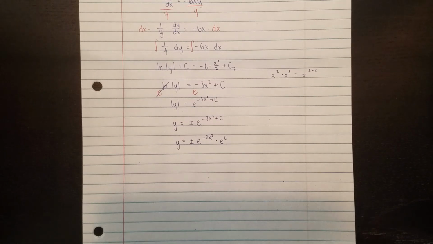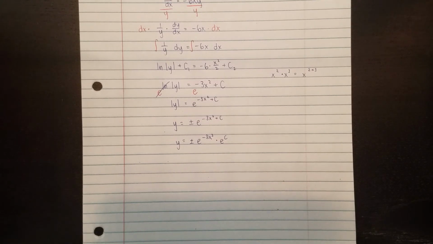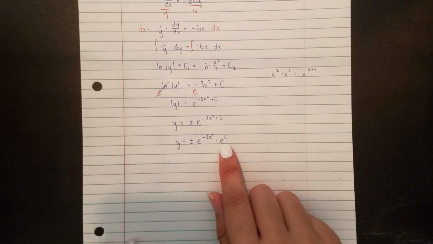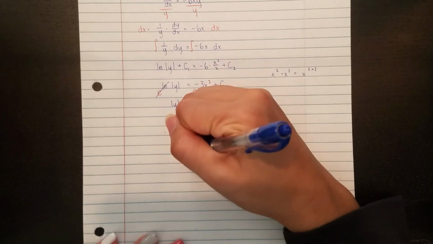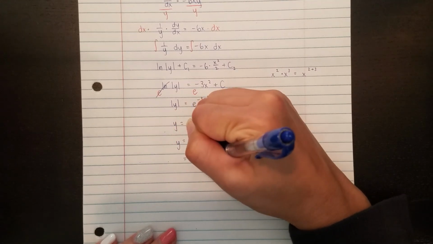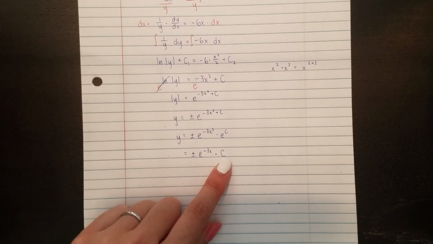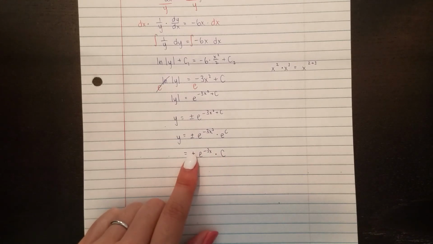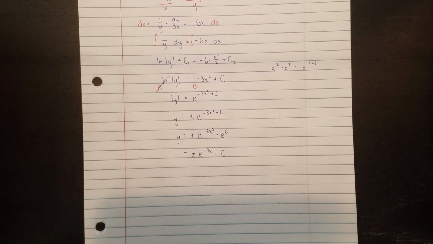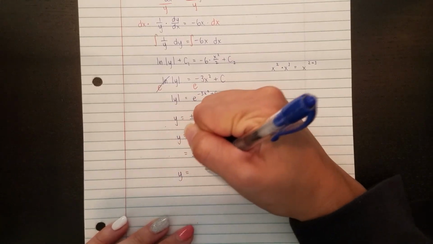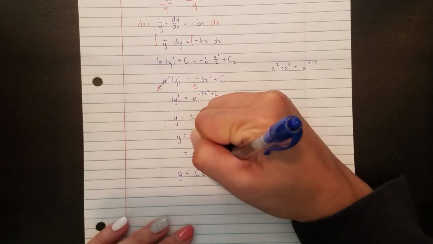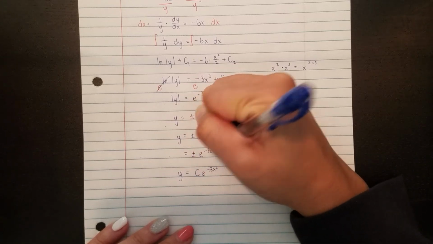But the reason why I want to do this is because e to the c power is just a constant again, because c is just some number, and e to whatever number is just a number. So that's another constant. So rather than writing it as e to the c, a more simple way to write this is just c. Also, c is a constant, so whether c is a positive number or a negative number doesn't matter. So plus or minus c makes no difference. So my final answer is just going to be c times e to the negative 3x squared power.